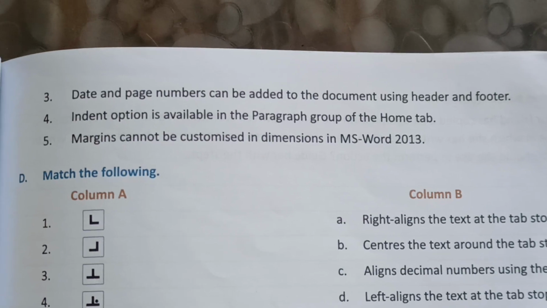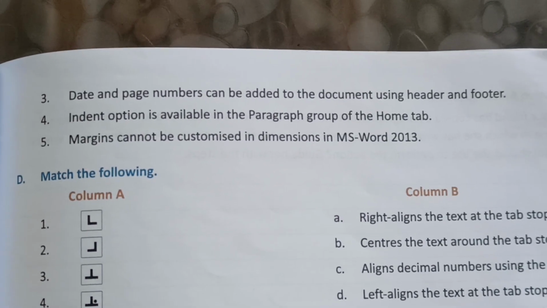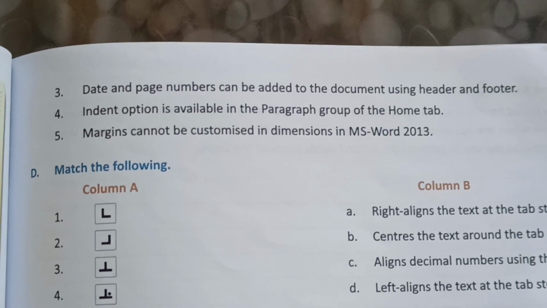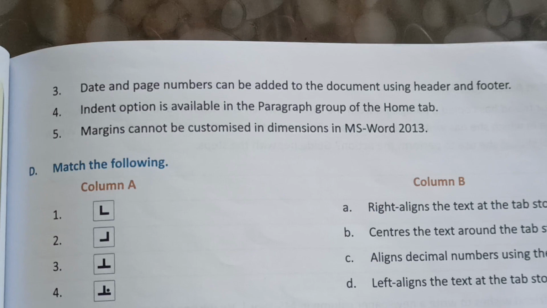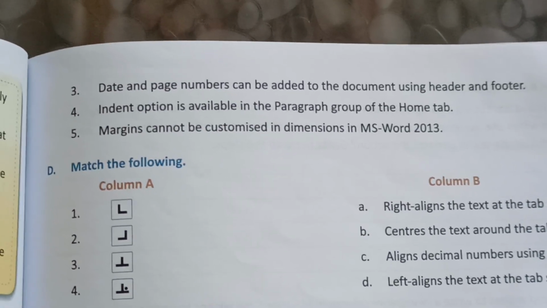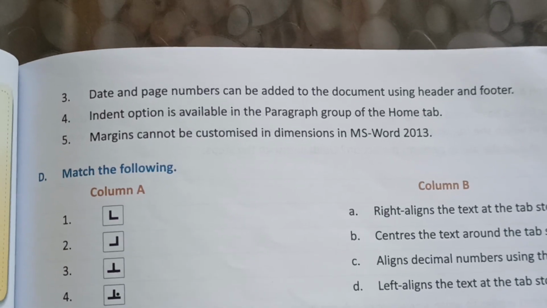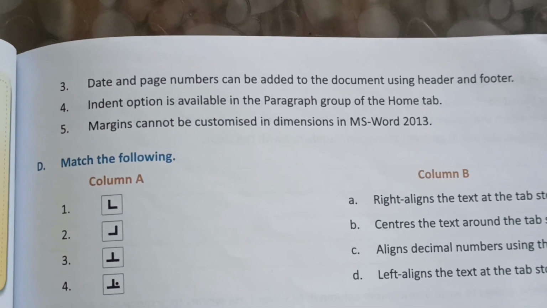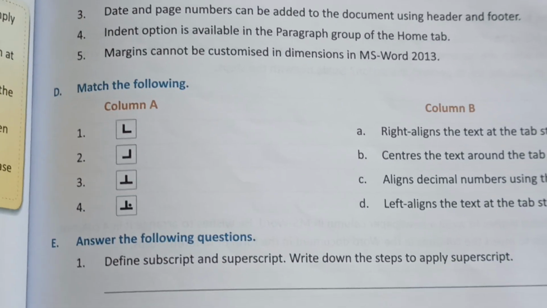Number 3. Date and page numbers can be added to the document using header and footer. Yes, true. Number 4. Indent option is available in the paragraph group of the Home tab. This is also true. Number 5. Margins cannot be customized in dimensions in MS Word 2013. This is false.